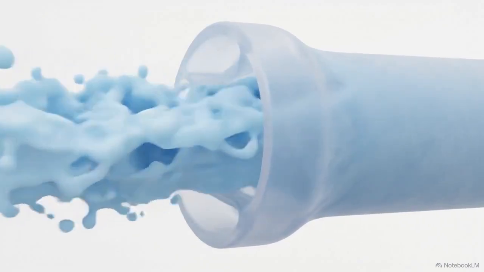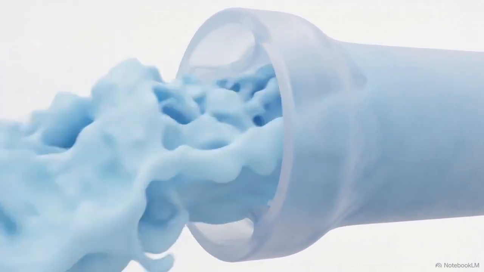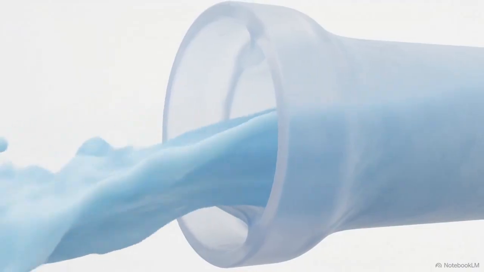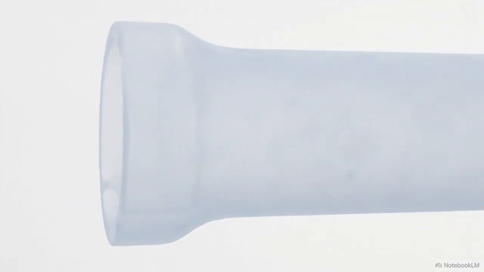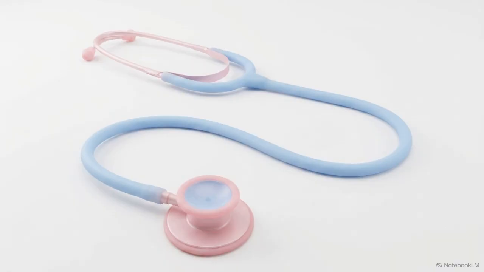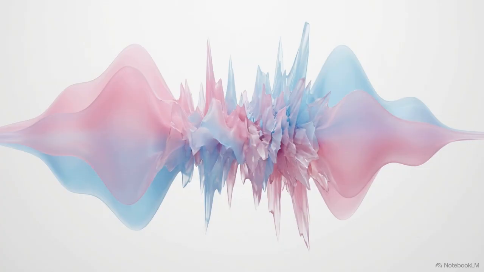This is a simulation of fluid rushing through a mechanical valve. As the volume of the liquid decreases, the turbulence subsides. In clinical medicine, this simple principle forms the baseline assumption for how we evaluate heart murmurs. A murmur is the acoustic signature of turbulent blood flow.